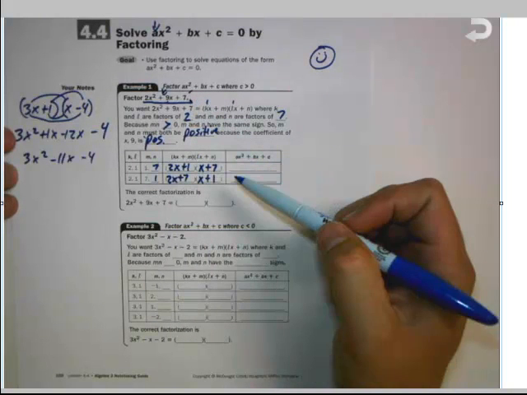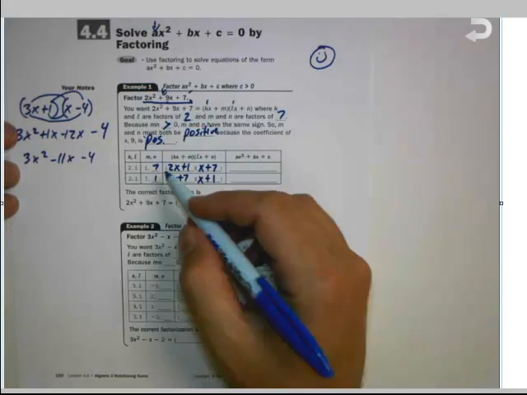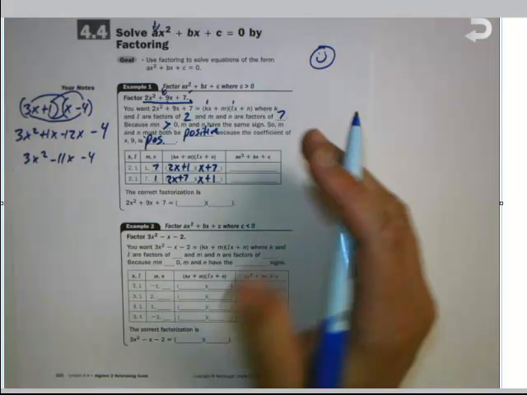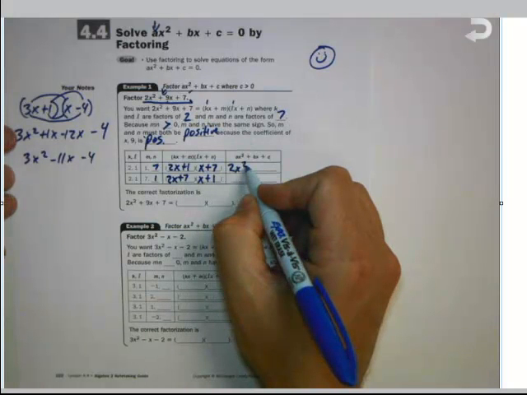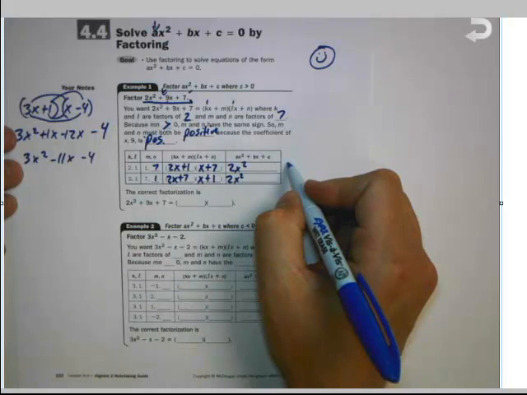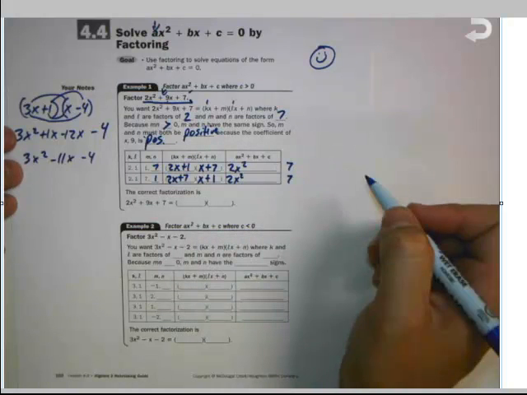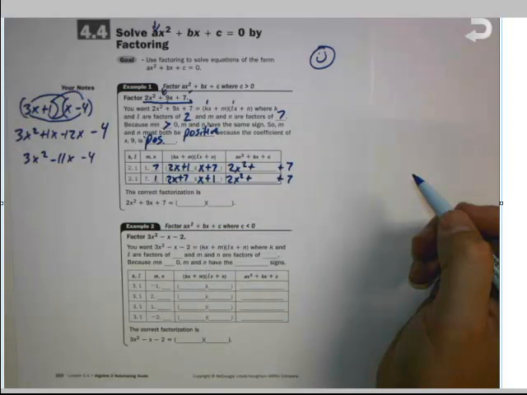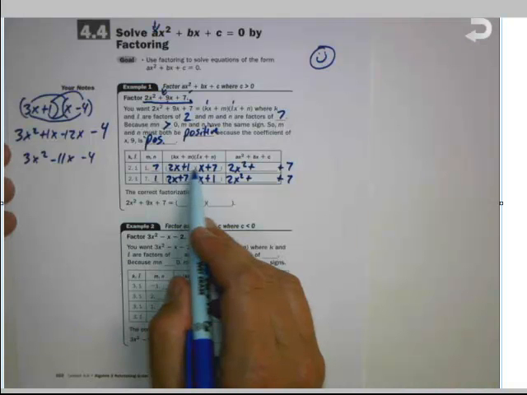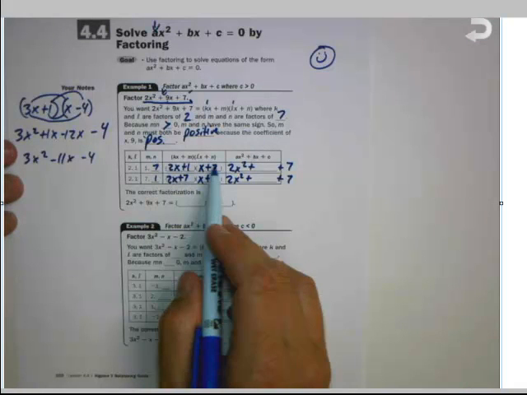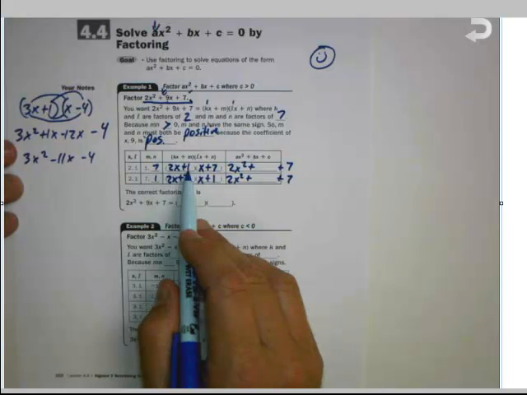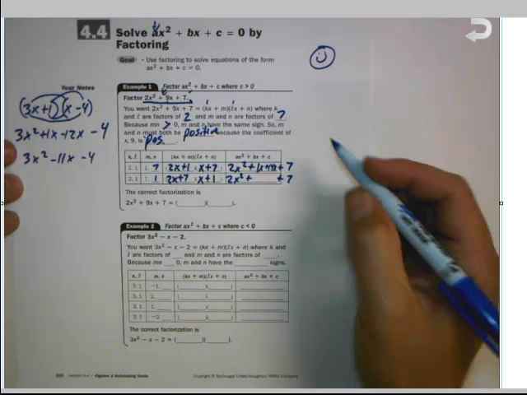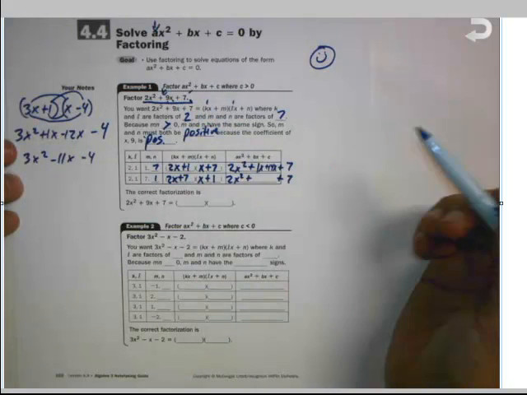One of them, when I FOIL them back together, will equal this. One of them will not. So the first and the last won't matter. The outsides and the insides will matter. Both of them will end up with 2x squared, and both will end up with a 7, and they'll have a plus and a plus. The only difference is that when I do the insides on this one, I get 1x, and when I do the outsides, I get 14x. 1 plus 14 is 15, not 9, so that's probably not the right answer.